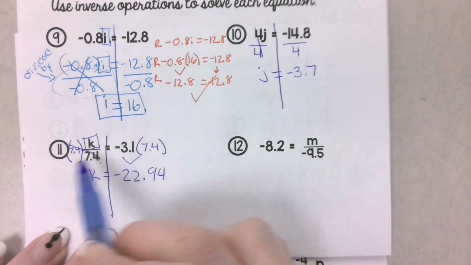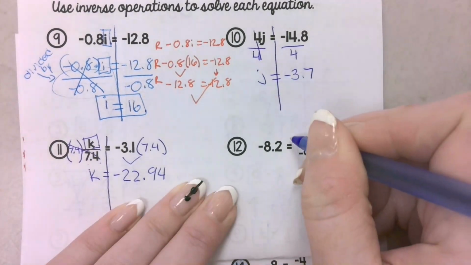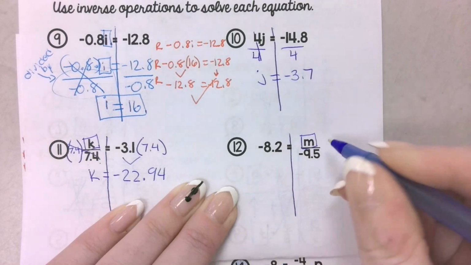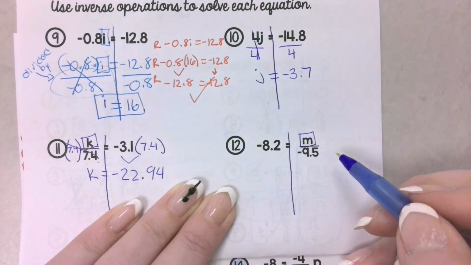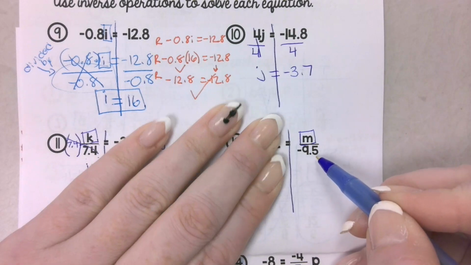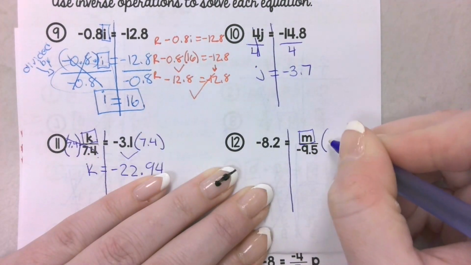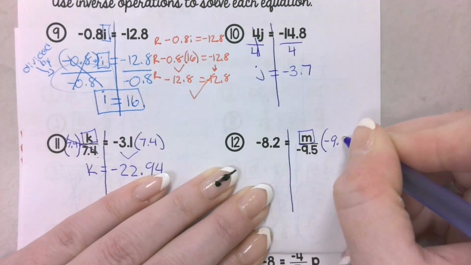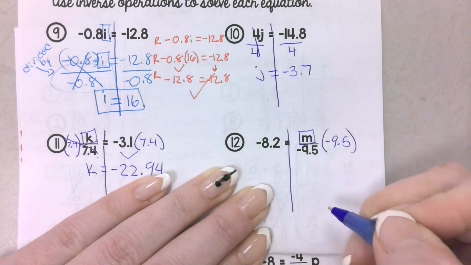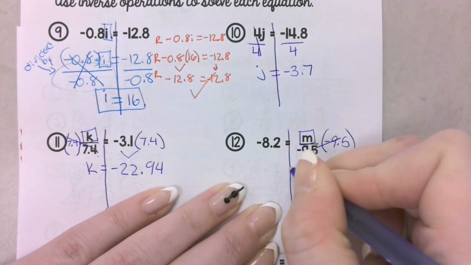12 works the same exact way as 11, except the variable's on this side, and that's okay. We're still going to drop it and box it. So what do we need to get rid of here? Well, what's on the same side as the variable? Divided by negative 9.5. To undo divided by, we're going to do times negative 9.5. Opposite operations, inverse, they cancel out, leaving you with an m.